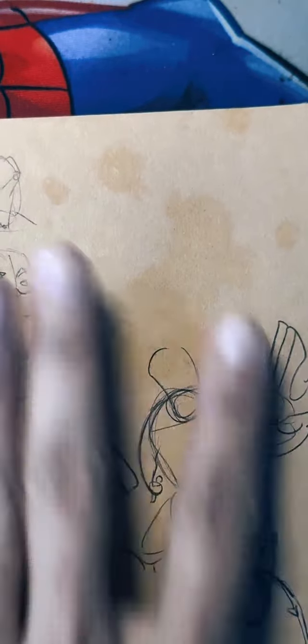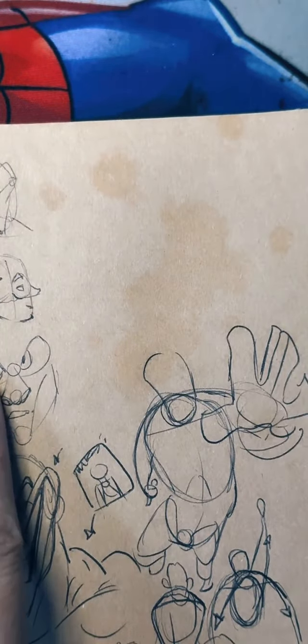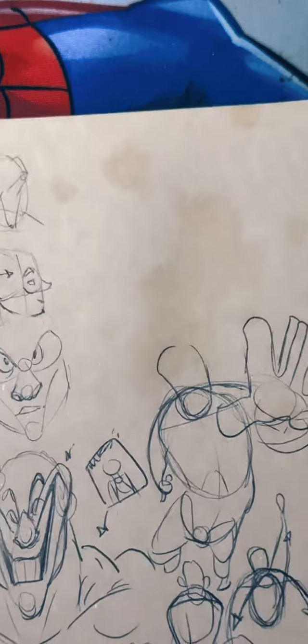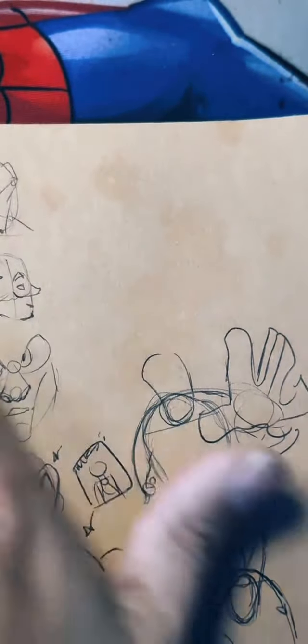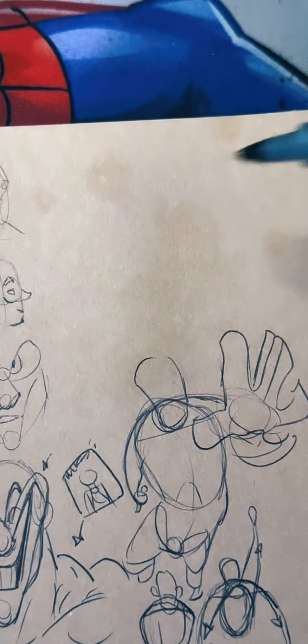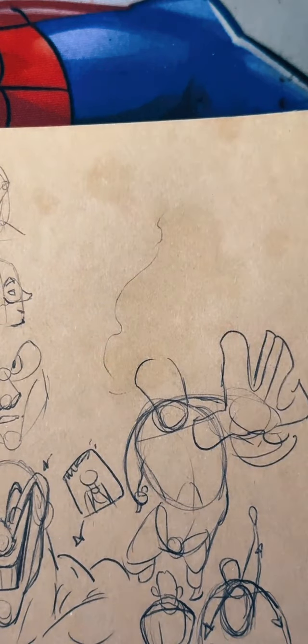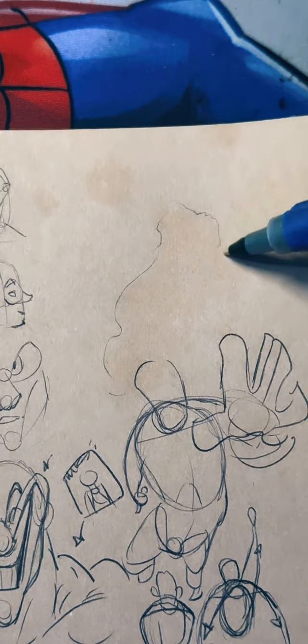I can either make this into a pose, or I can make these into little elements that will make my little powers and stuff like that, or I can just use them as shadows. You obviously can't see it much on tan paper. It's literally almost invisible. But let's use what I can see, and I can see a shape that's about like this. I can see it more on the camera.